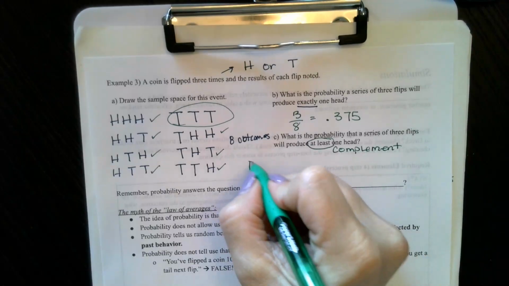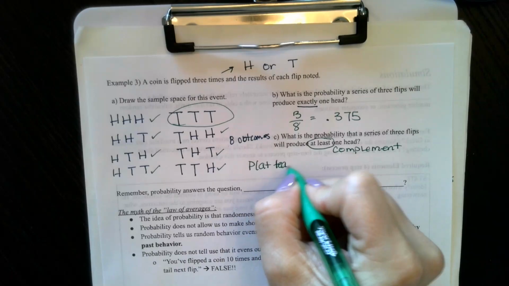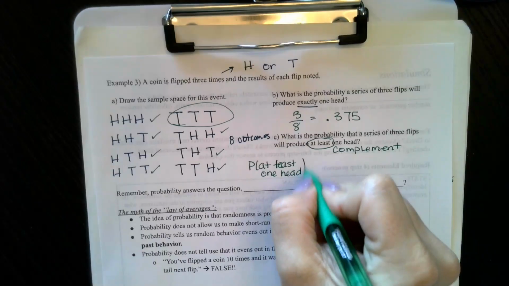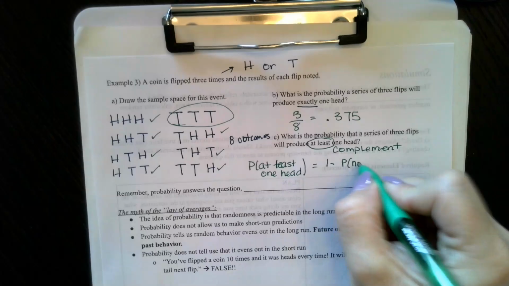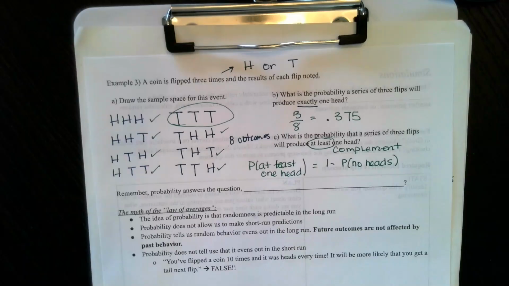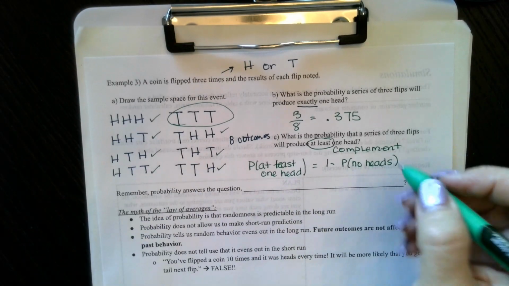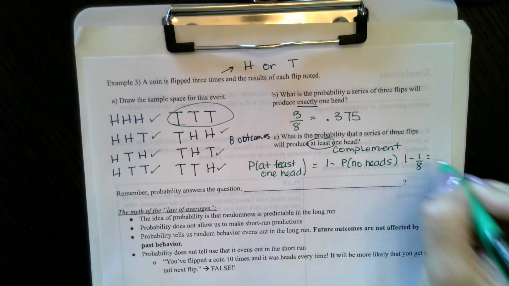So the probability of at least 1 head is going to be 1 minus the probability of no heads. Well, the probability of no heads, I only have 1 of them, so this would be 1 minus 1/8.